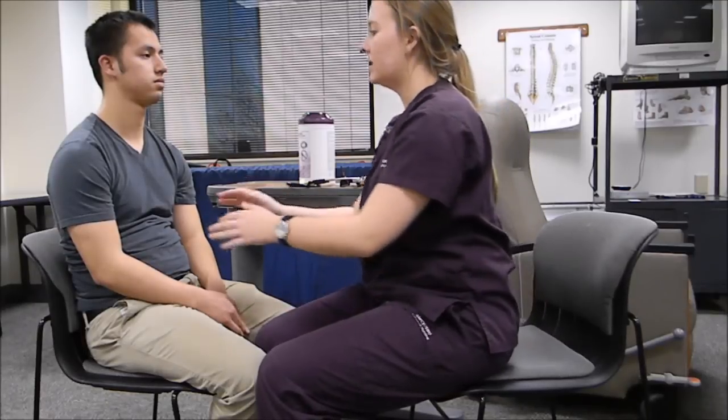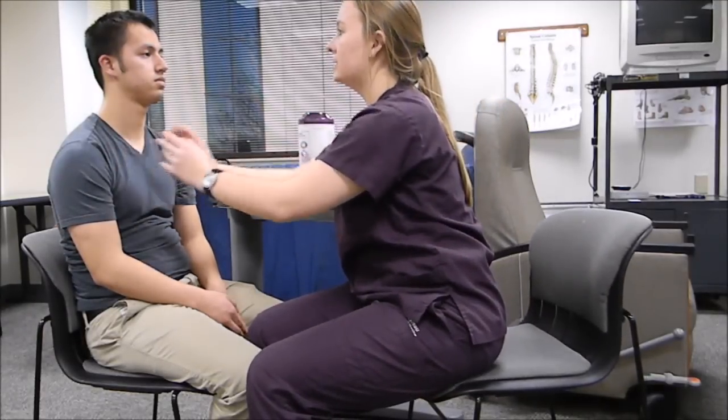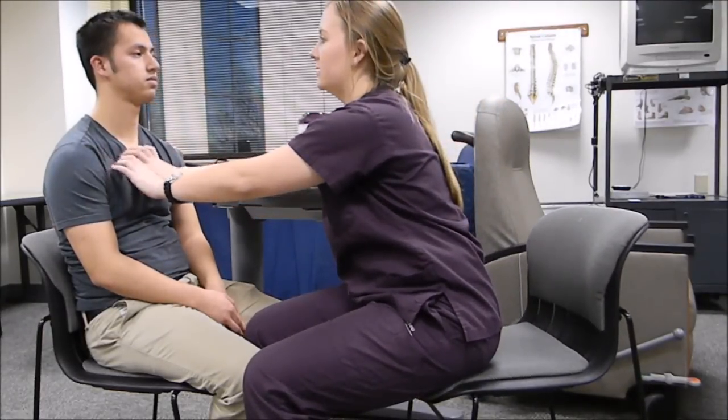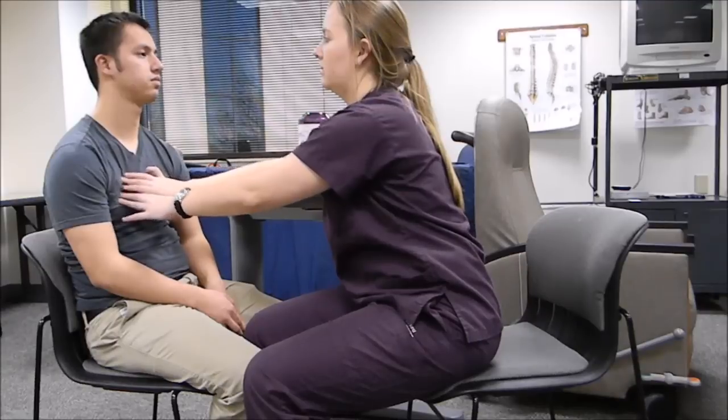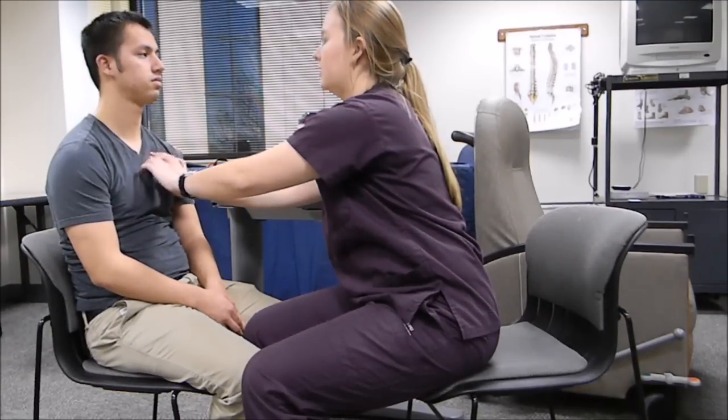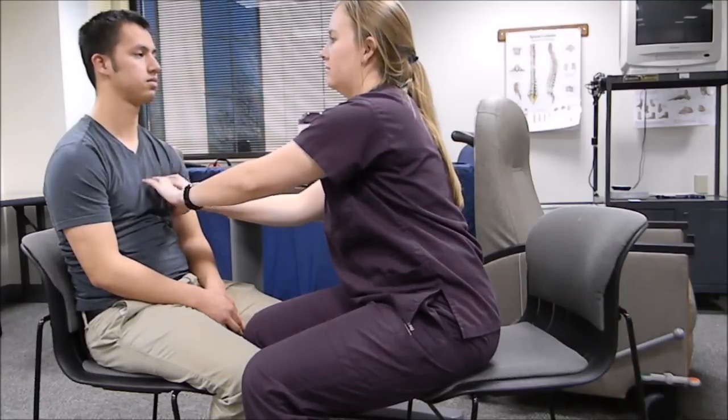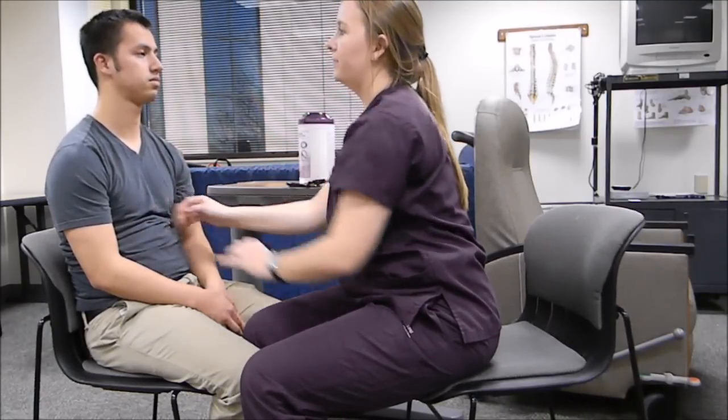So I'm inspecting his chest. I can calculate his breathing rate, his effort from this. I'm just going to palpate your chest, touch your chest, and you tell me if you have any tenderness. Good.